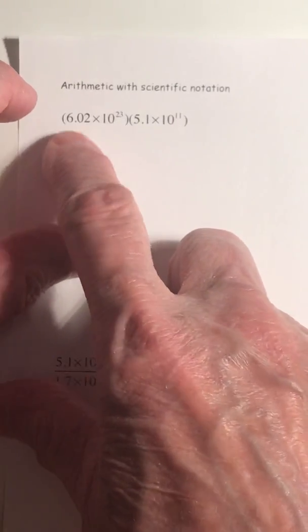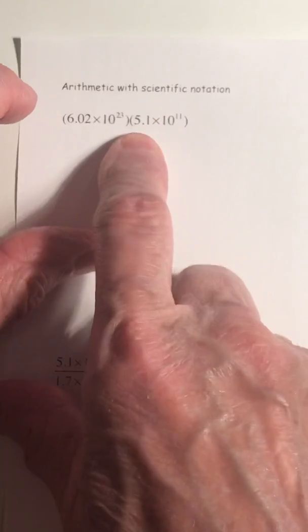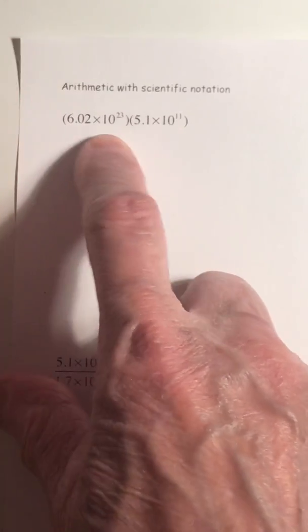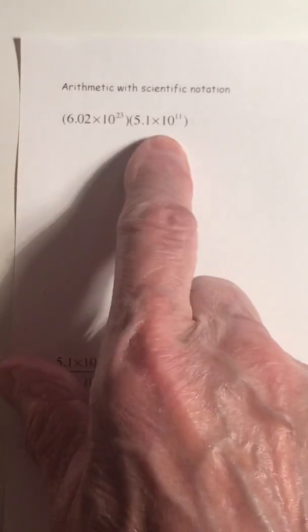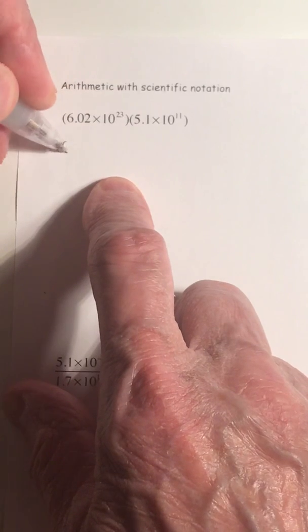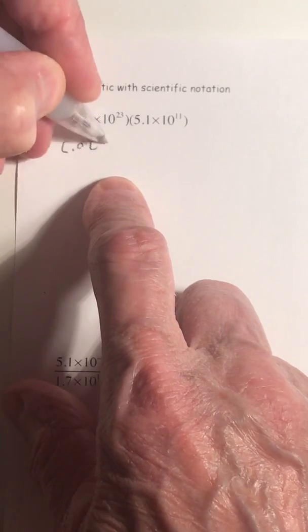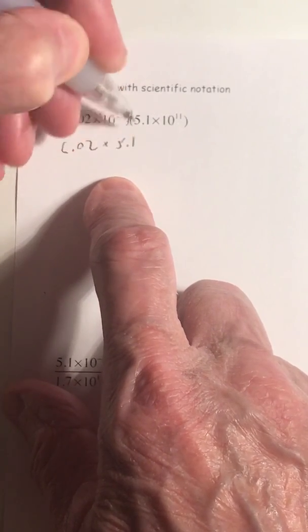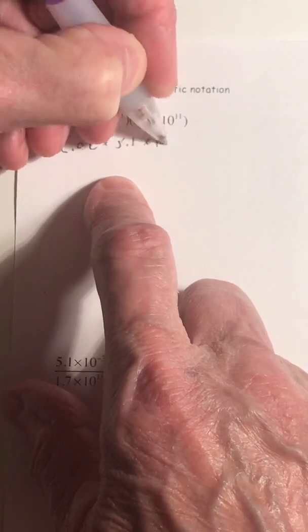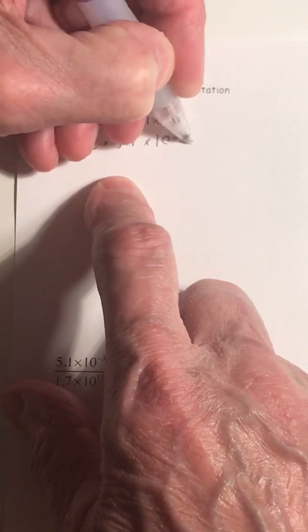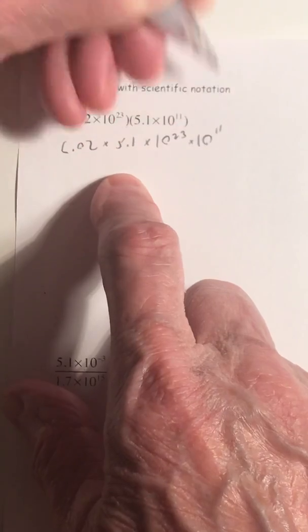But here's what we do. We first remember that this is all multiplication. It's this 6.02 times the power of 10 times the 5.1 times the 10 to the 11th. So we do not have to stay with this order. I can change this to 6.02 times 5.1 times 10 to the 23rd times 10 to the 11th.